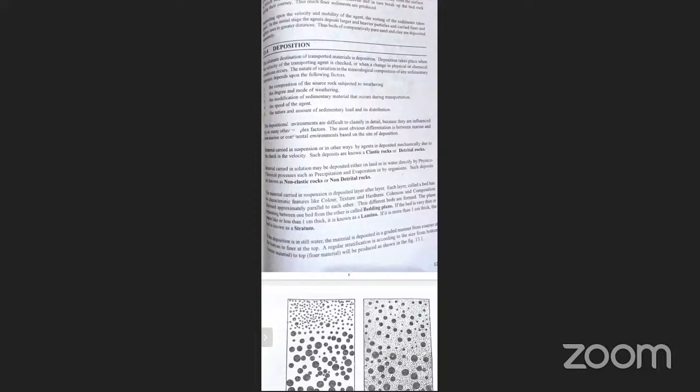Such types of rocks are known as non-clastic rocks.